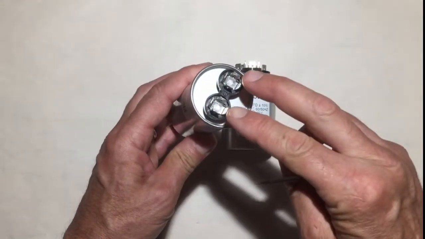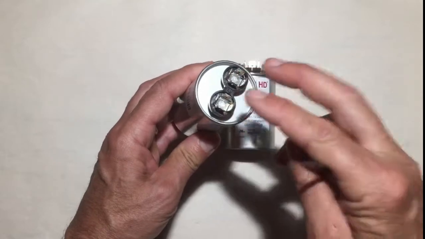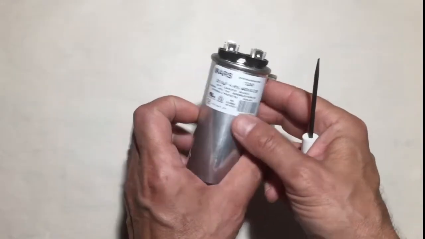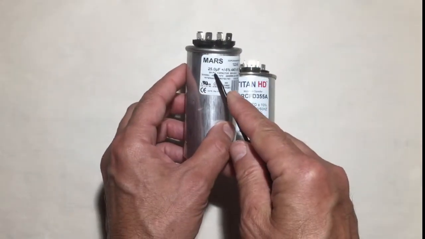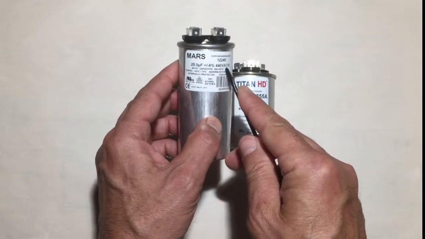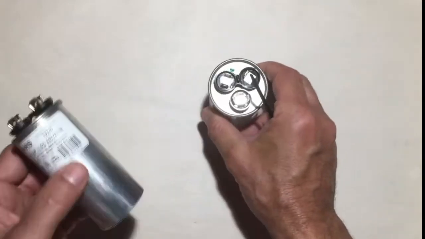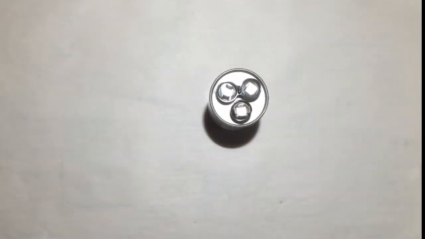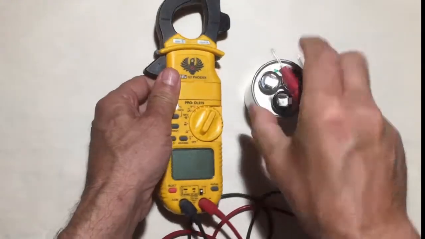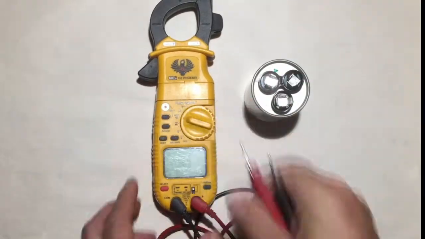You notice that it has two sets of terminals. Basically, there's one cap inside of this. This one, it says 25 microfarad plus minus 6%, 440 VAC. So one way to test these is you can have a voltmeter that has what's called the microfarad reading.